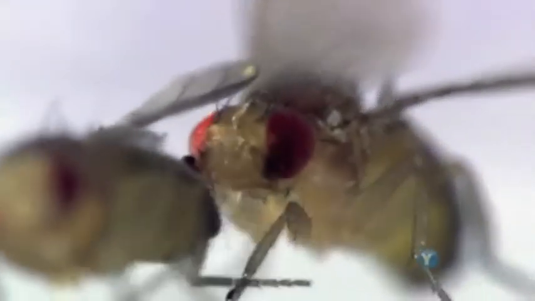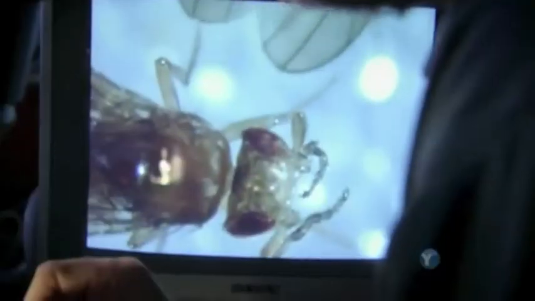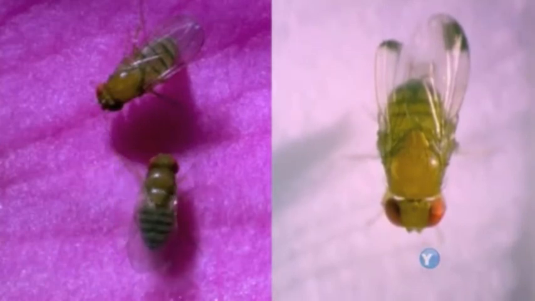But in some species of fruit fly, the males don't have wing spots. So there's another fruit fly species that's different from the spotted species in two important ways. It doesn't have spots on its wings, and it does a lot less dancing. Here, then, is a classic evolutionary puzzle. Why does one type of fly have spots and the other doesn't?